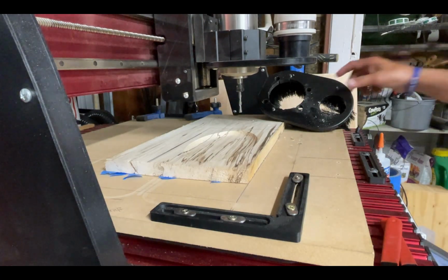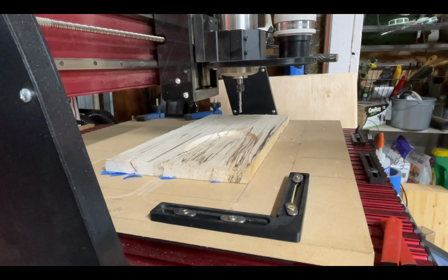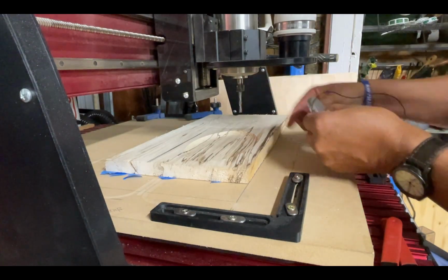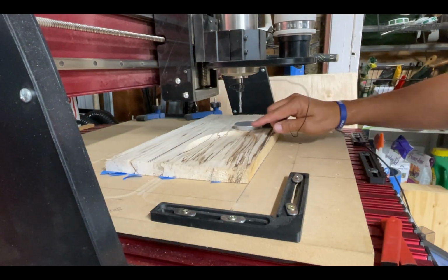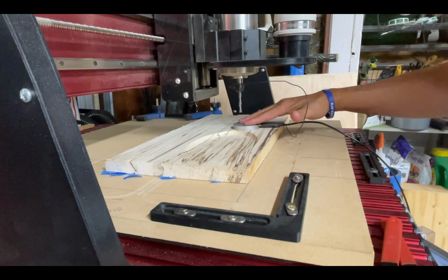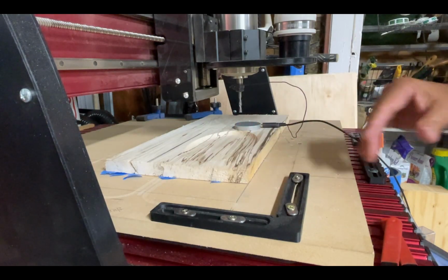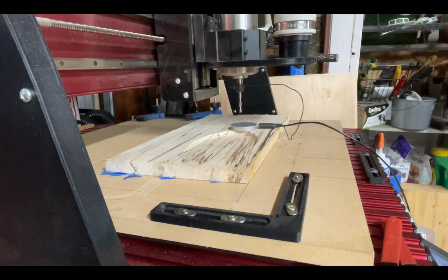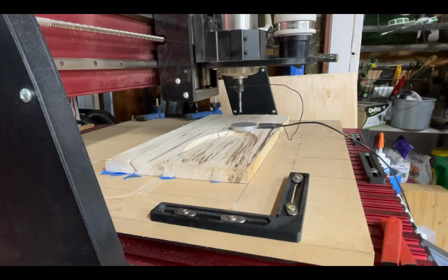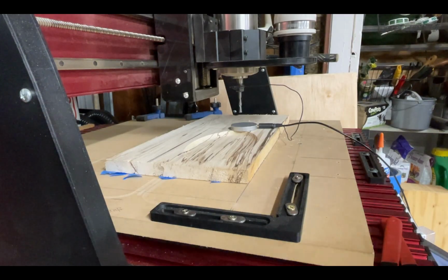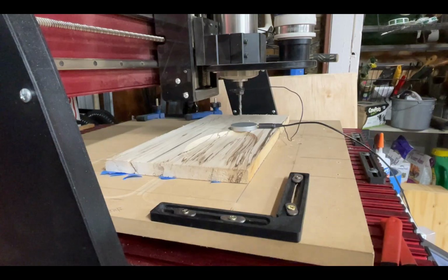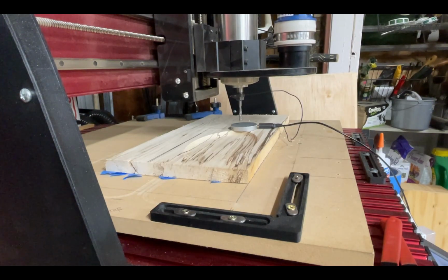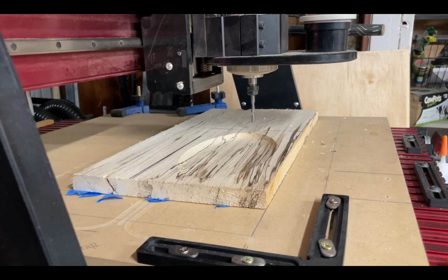And why am I doing that? Well, since we're switching bits, we need to re-zero the Z-axis. I've moved it over to the right because this area is still flat. This indentation here is going to give us a different reading, so we need to get to a flat portion. So we'll follow the instructions of the software, touch the plate, and we'll let this go down and zero itself. Now we've got our Z-axis done.